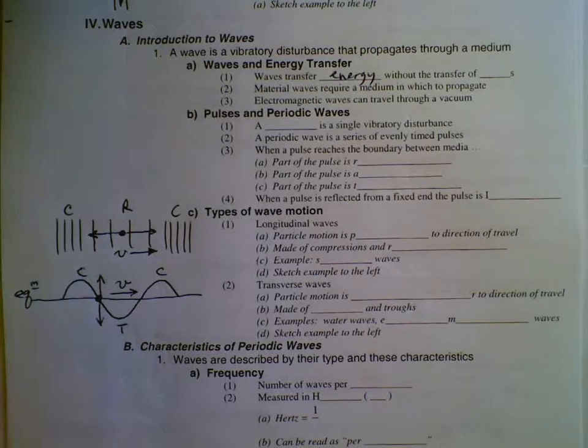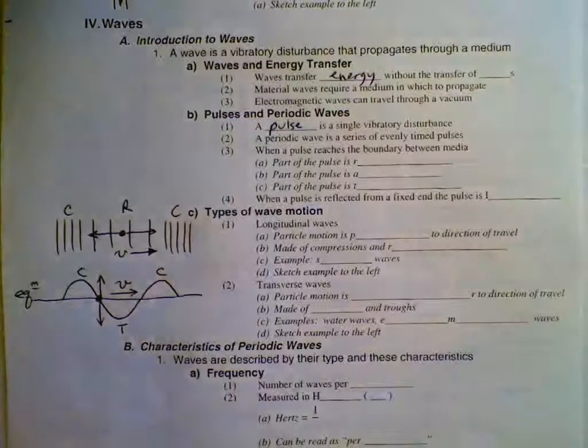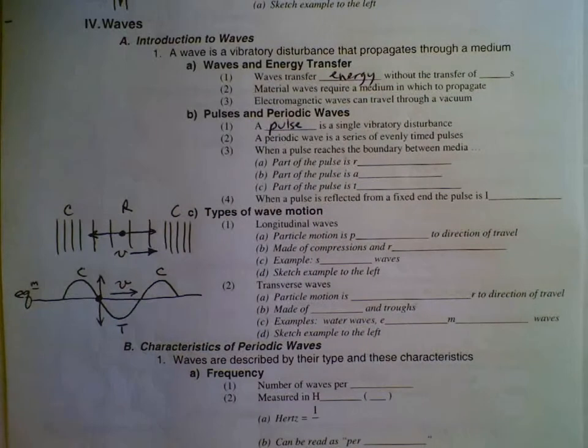The difference between a pulse and a periodic wave: a pulse is a single vibratory disturbance. A periodic wave is a series of evenly timed pulses.